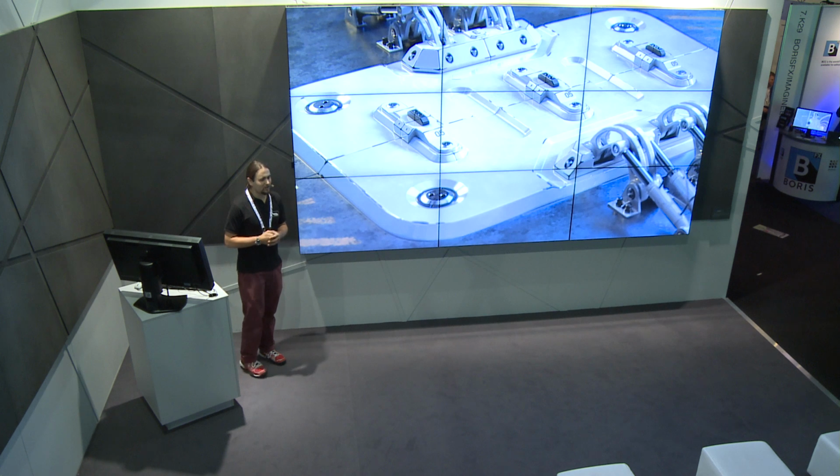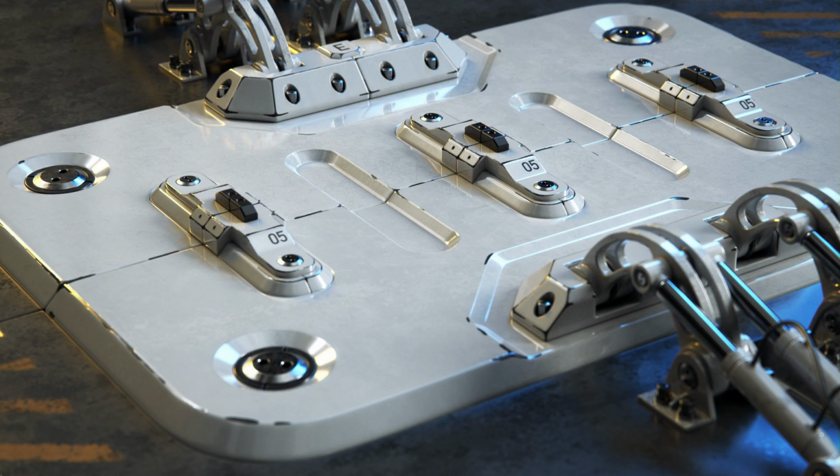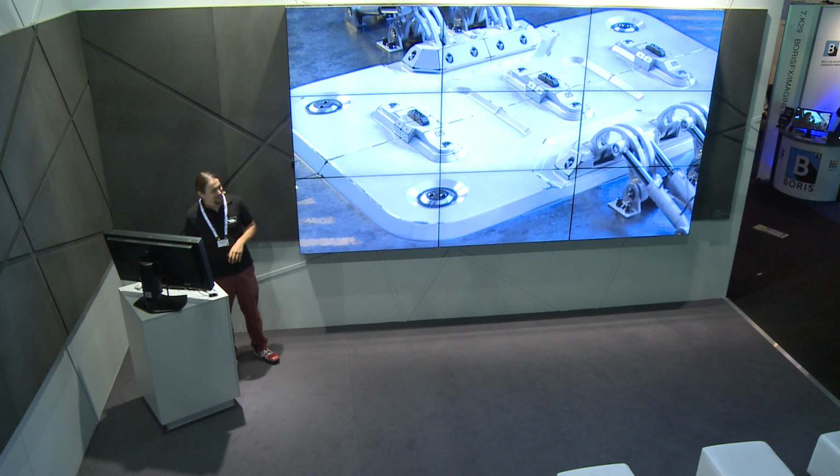I do a lot of spare time science fiction work, so this is one of the renders I did in my spare time. I just built up this thing. I don't really know what it is, but it looks cool. So hopefully you like it too.